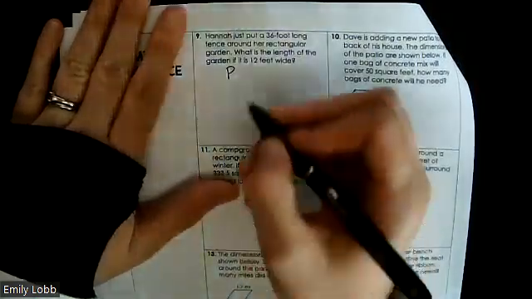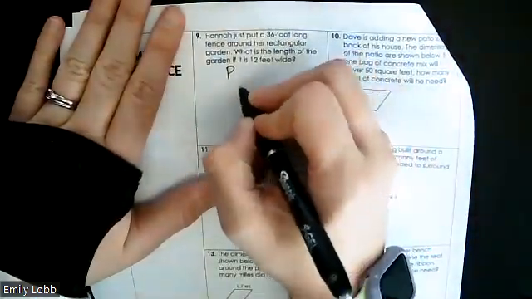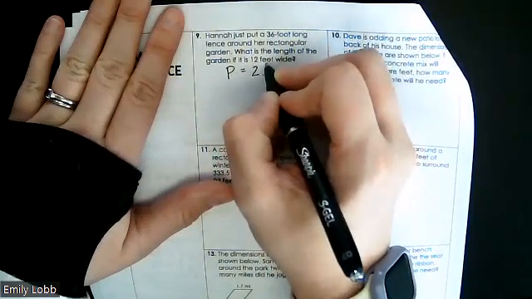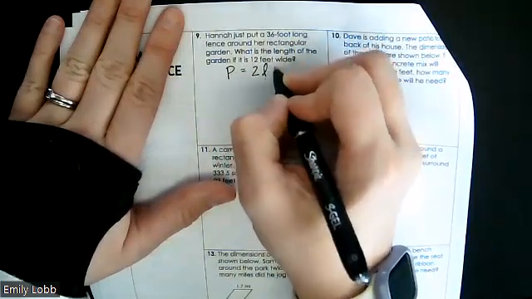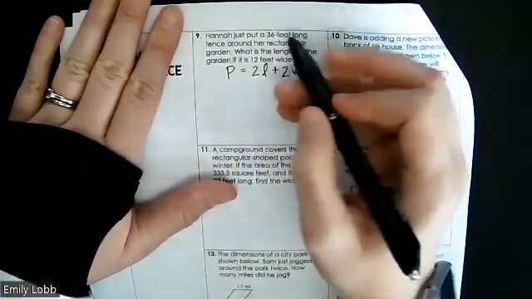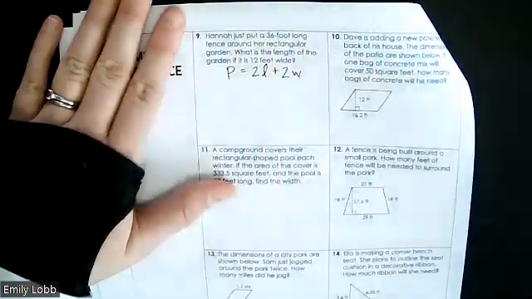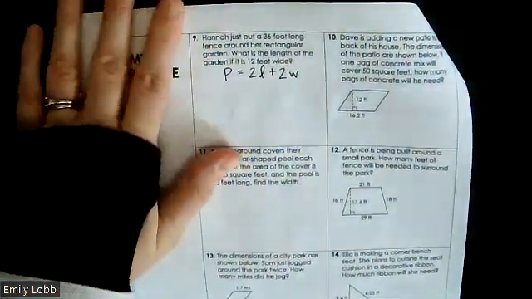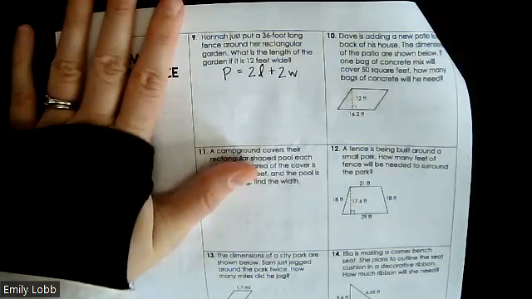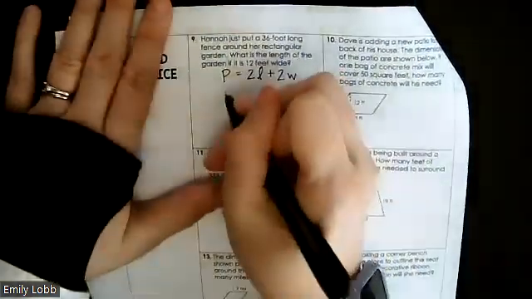So here, perimeter. Remember, we have 2 L's plus 2 W's, right? They're telling us that 36-foot fence goes around the garden. So that is the perimeter, is 36 feet here.